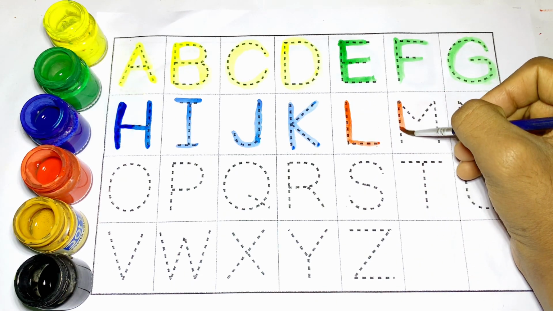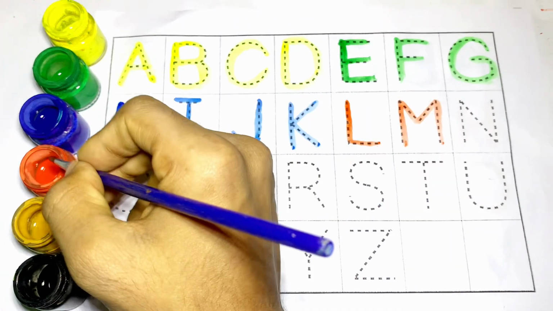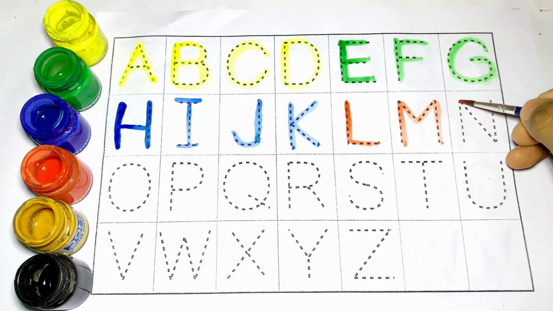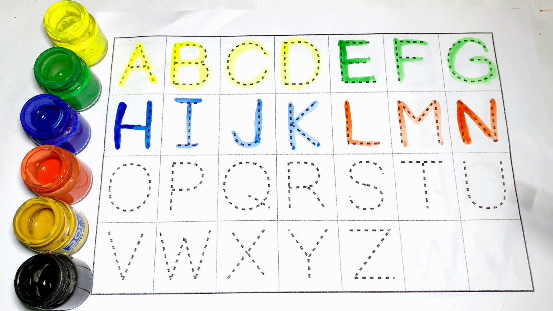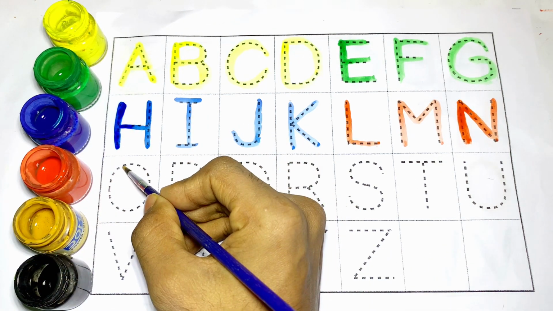M. M for moon. Kids, again use red color and draw N. N for nose, N for nest. Kids, now draw O. O for orange, O for octopus.